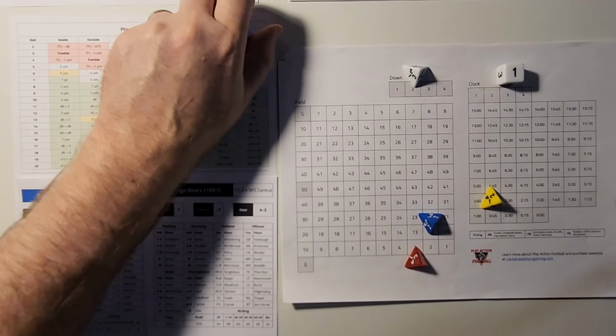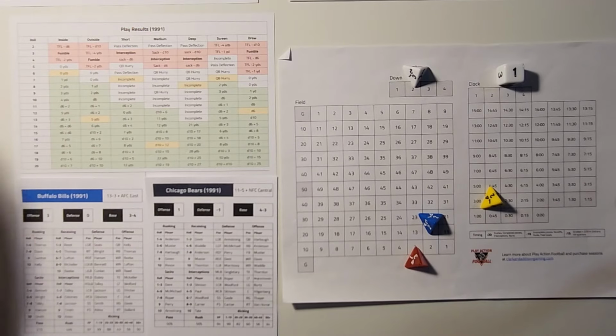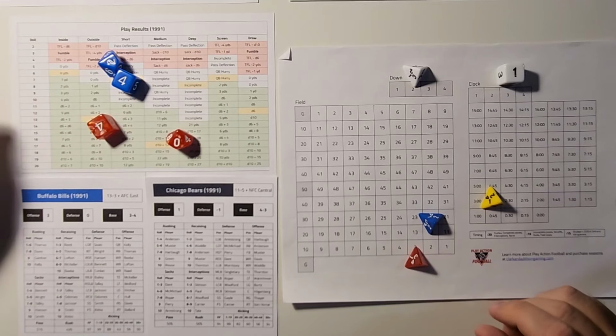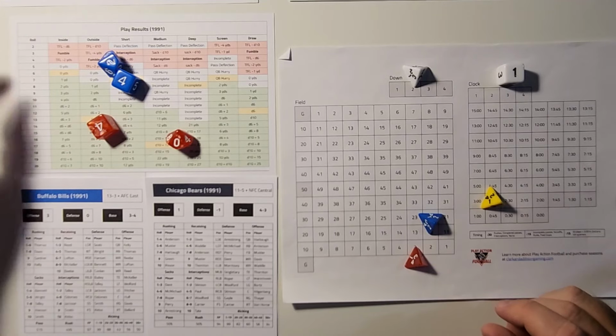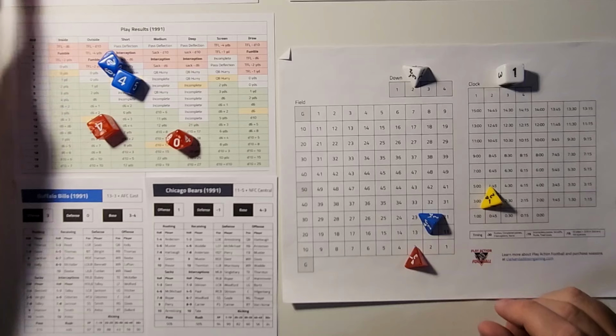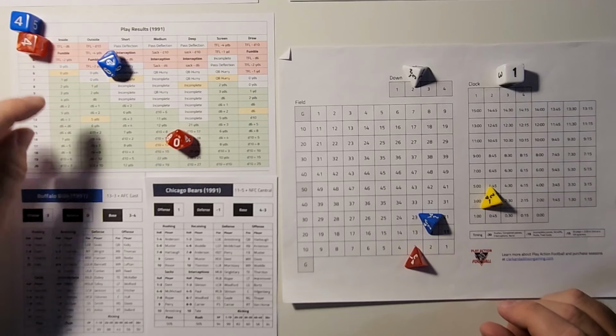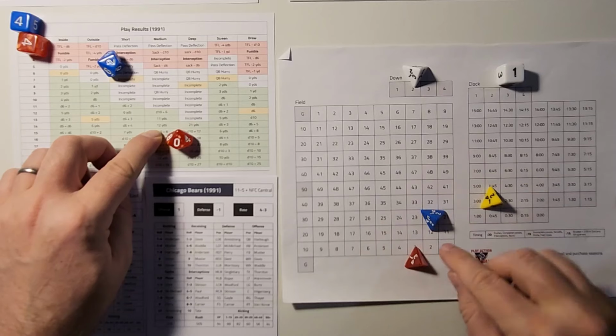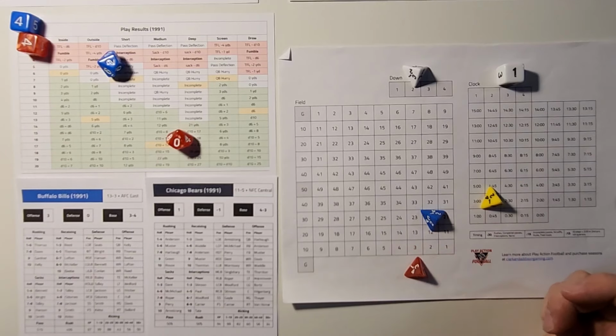Second down play. This is a medium pass against a blitz. They'll retain their +2. So 14 on a medium pass. That's good for 12 yards, and they're at the 12. And that is going to be a touchdown.